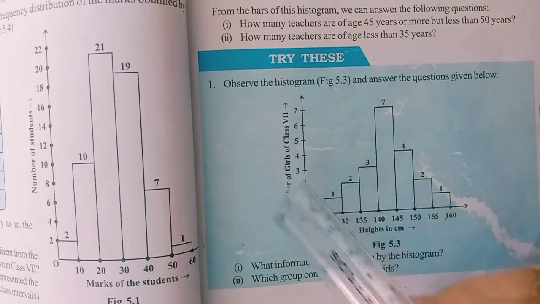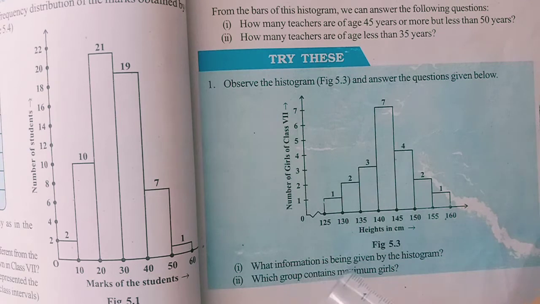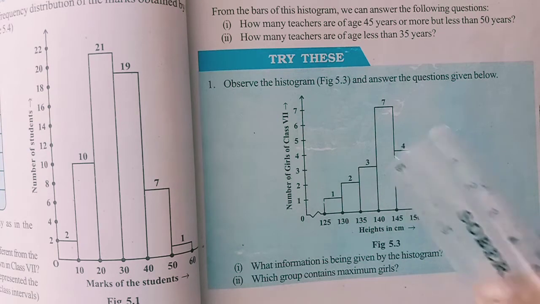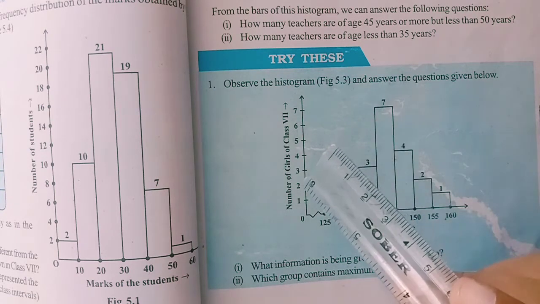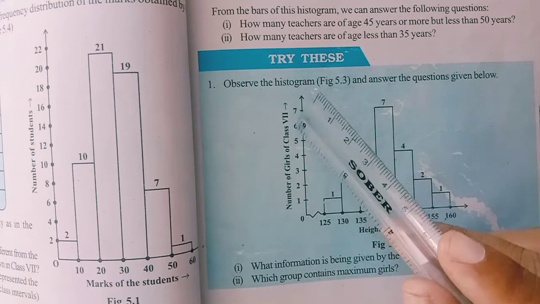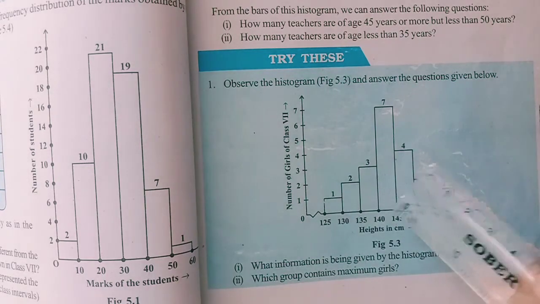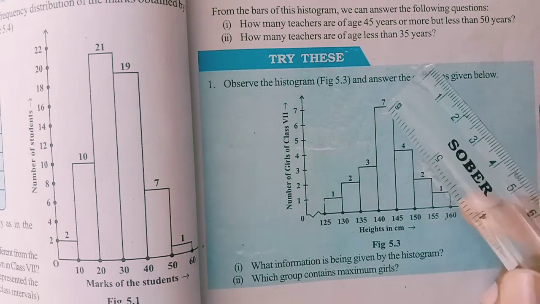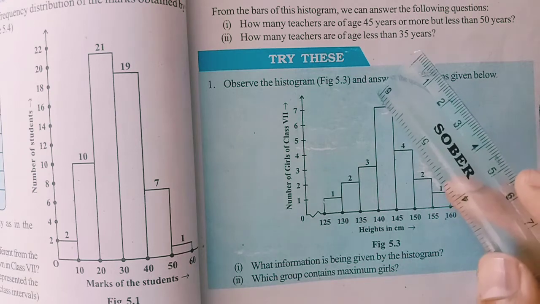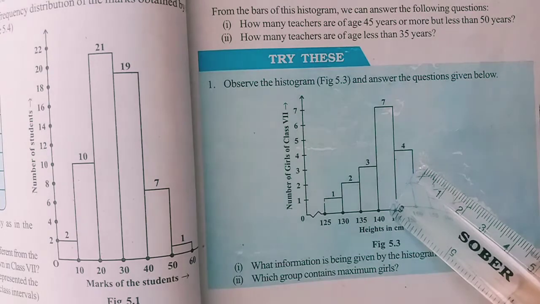Now by reading this graph we have to give the answers. The first question is: what information is given by the histogram? We can see that the histogram represents the heights of the girls in class 8 in centimeters. Question 2 is: which group contains the maximum number of girls? We can see that in the 140 to 145 centimeter height 7 girls are there, so the 140 to 145 group contains the maximum number of girls.